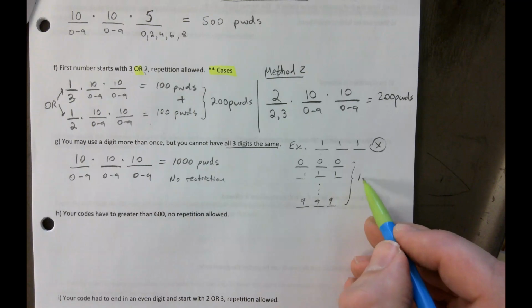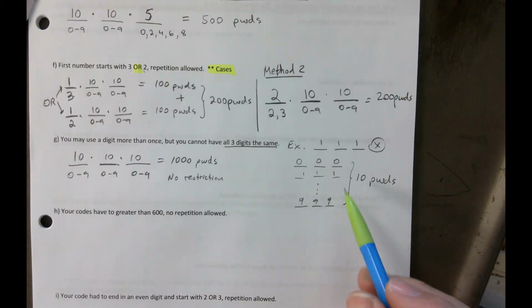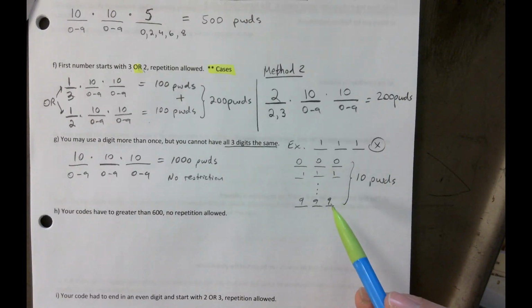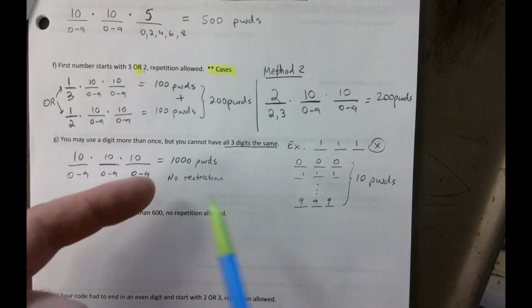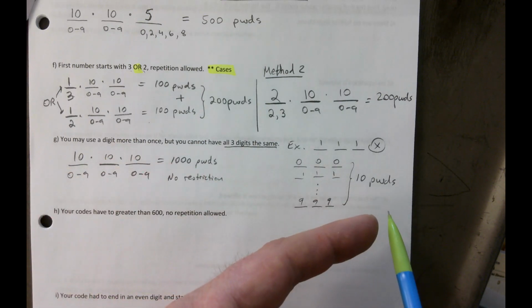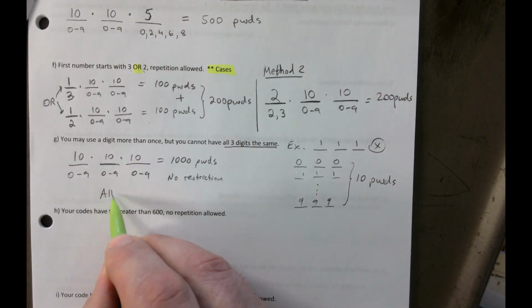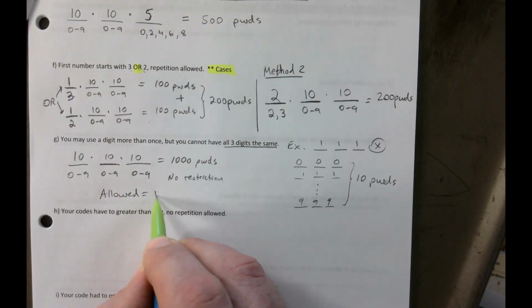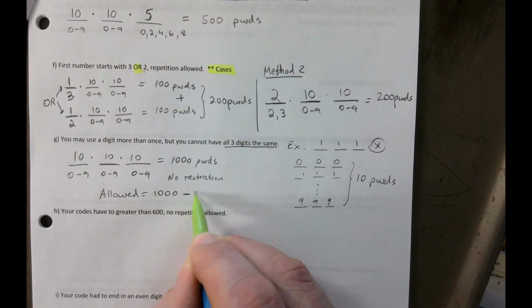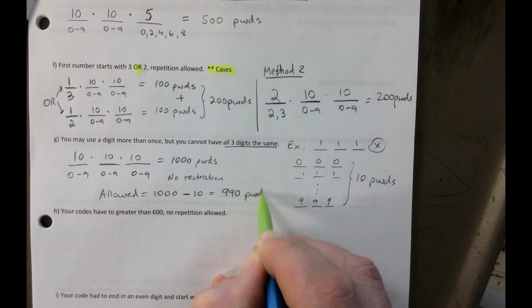So there's 10 passwords that have all 3 the same. So how many passwords would we be allowed in this circumstance? 1,000 minus the 10. So you're left with 990 passwords.